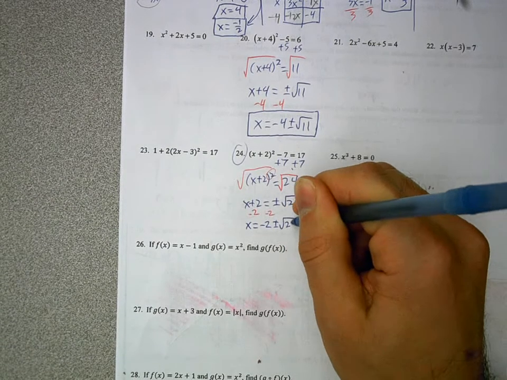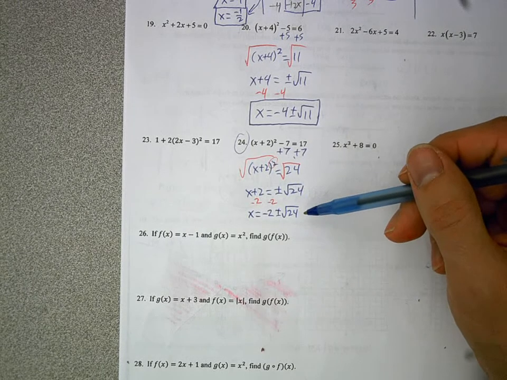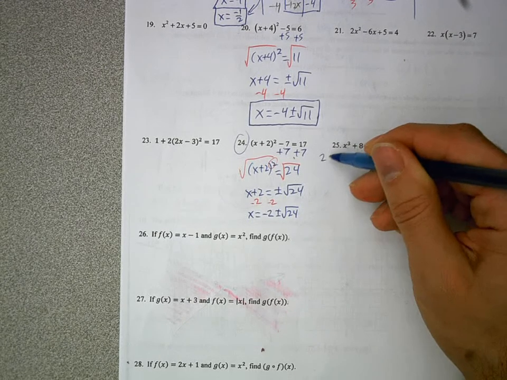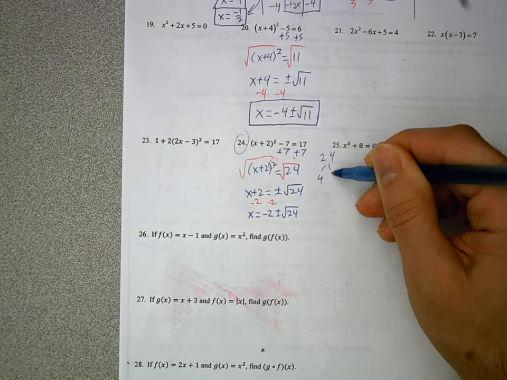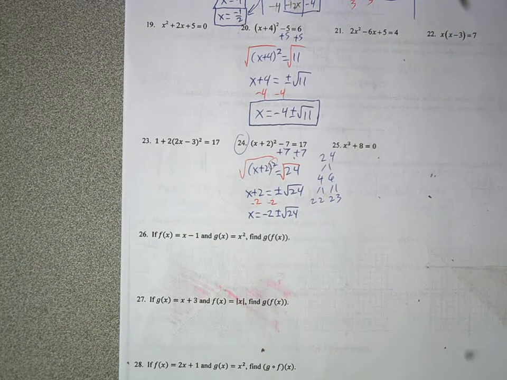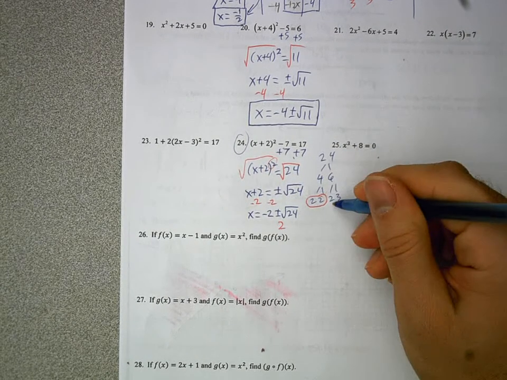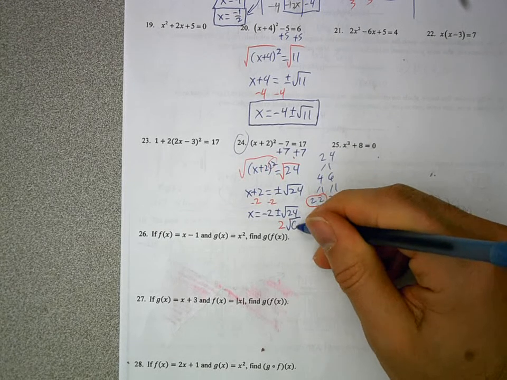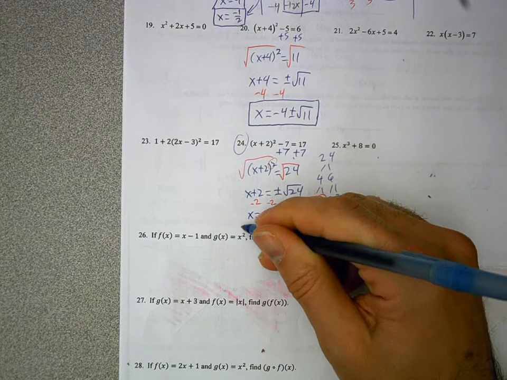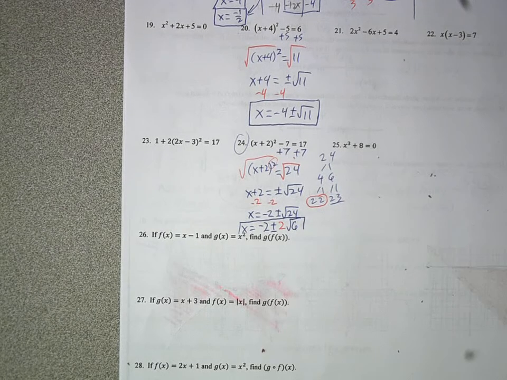And that's kind of what we had to do on the previous one. This one I can go a step farther. I can take that square root of 24 and simplify it, because 24 is 4 times 6, 2 times 2, 2 times 3. We have a pair of 2's that can come out. The 2 times 3 will stay inside as a 6. So I have negative 2 plus or minus 2 root 6 as my actual final answer. Does everybody see and recognize and understand that last step?